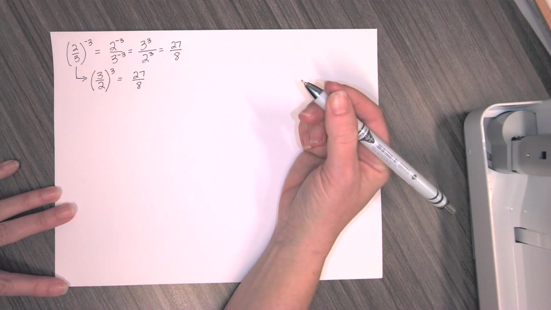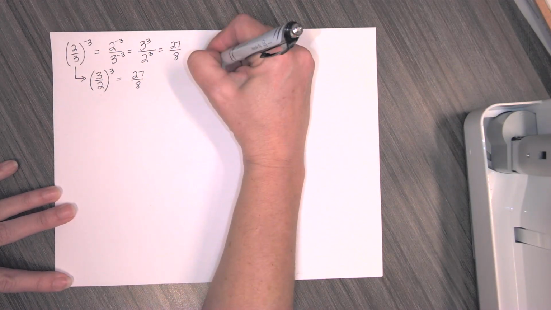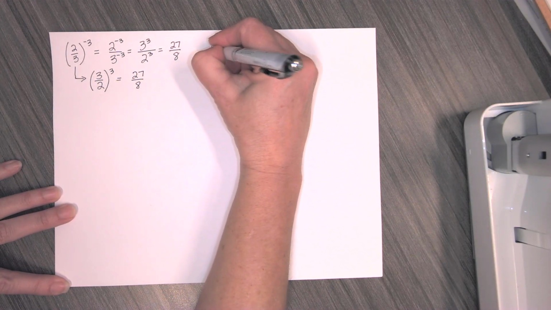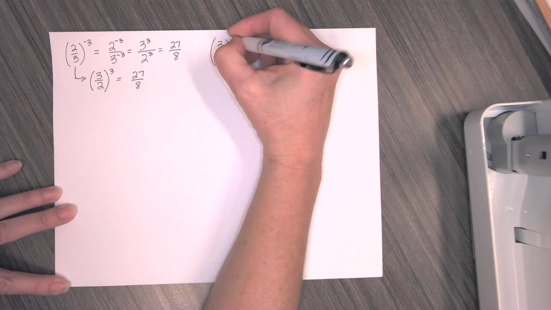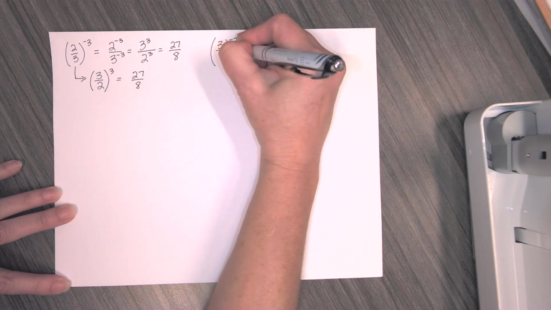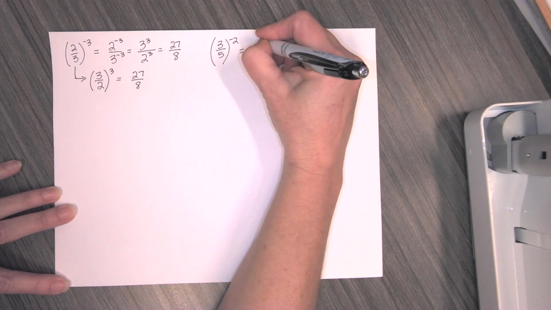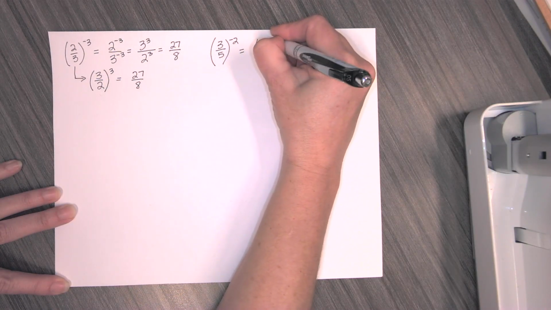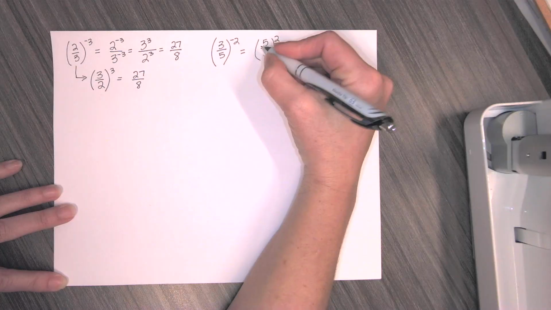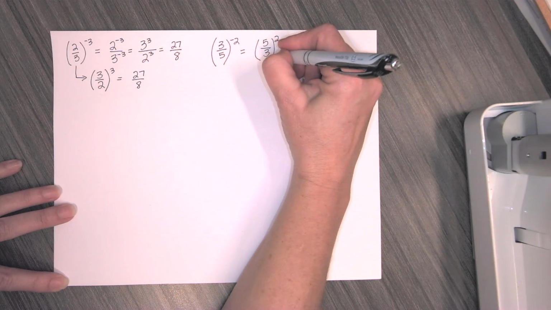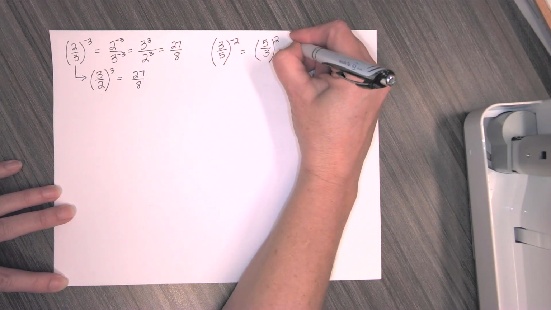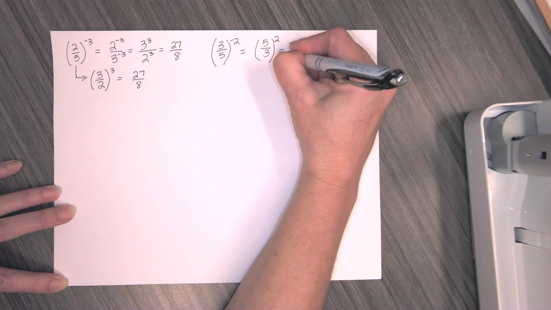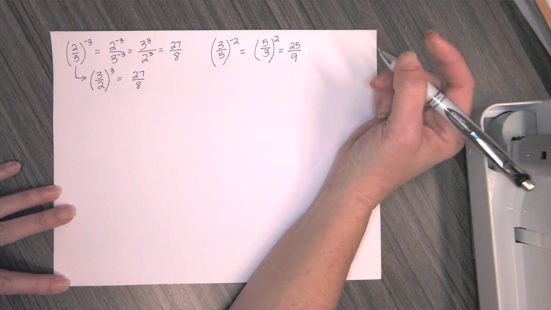So let's try another one like that just for practice. If we have 3/5 to the -2, we can flip the fraction and make the exponent positive, and then raise both the numerator and the denominator to that power. 5 squared is 25, 3 squared is 9.